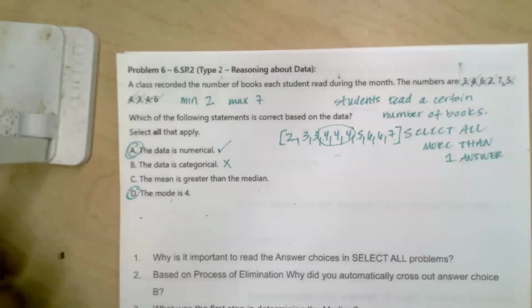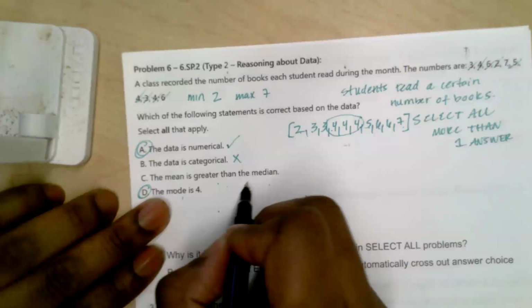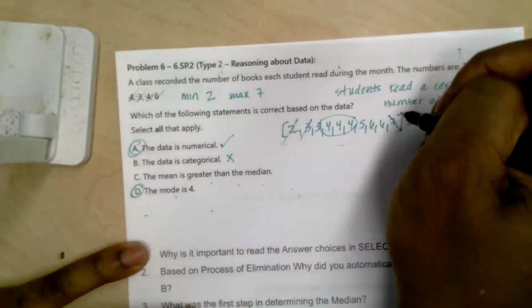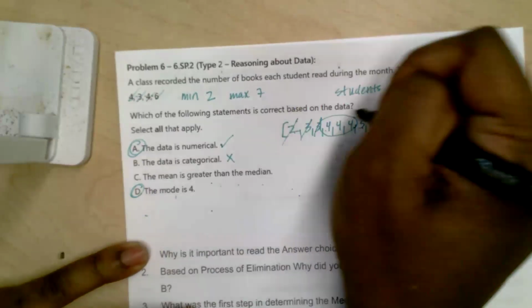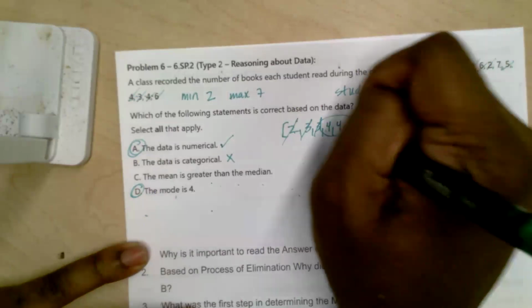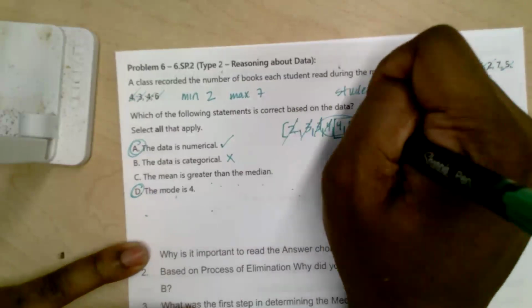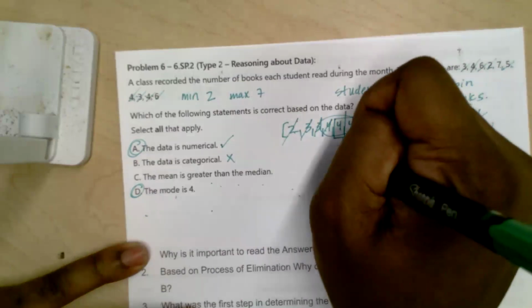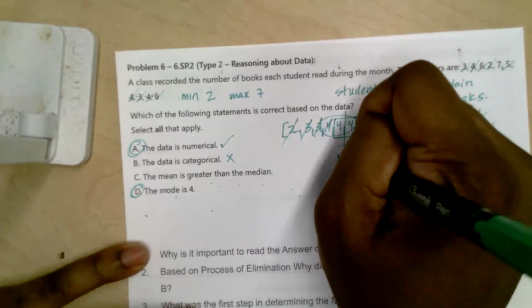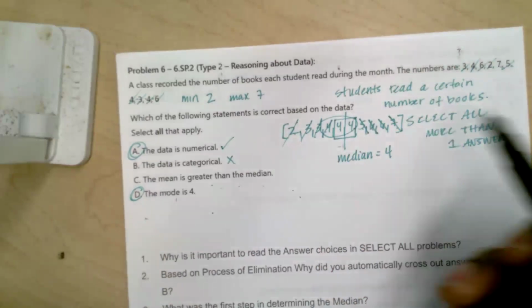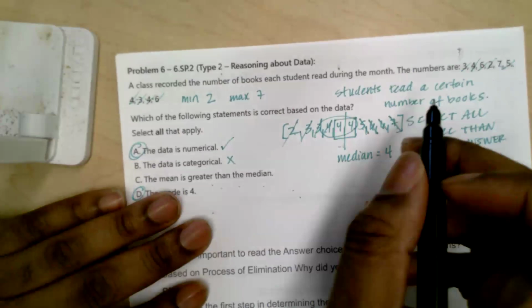So that is true. So it's saying the average is greater than the median. So let me figure out what the median is. That's the middle number. So I'm gonna cross the lowest, cross the highest, cross the lowest, cross the highest. I have two left. So the median is 4.